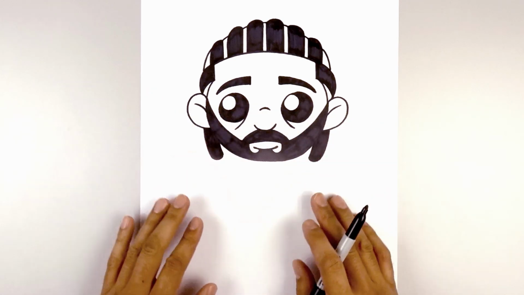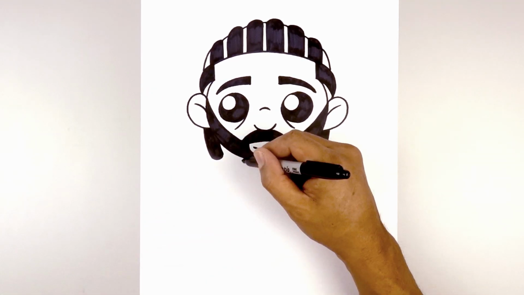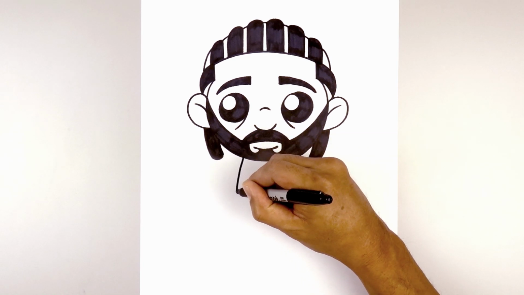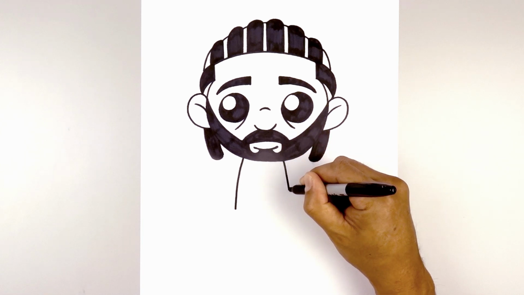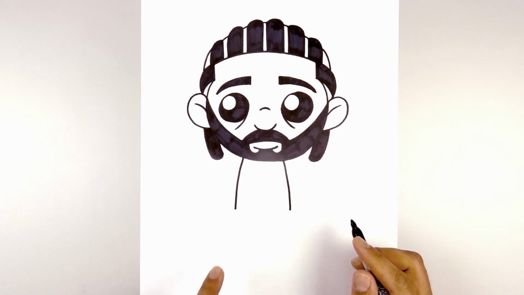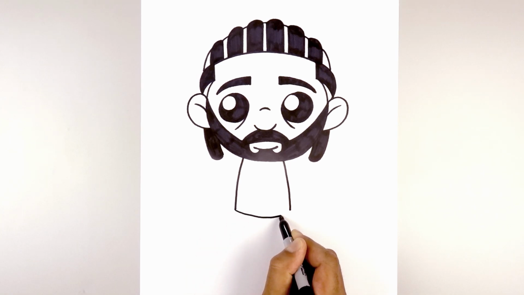Alright, so now that we finished the head, let's work our way down the body. We're going to start with the sides of the body first. So over on the left side, I want to curve out and then down towards the left hip. Go to the right, curve out and down towards the right hip. Now let's connect these two lines with a curve, coming down and then back up.